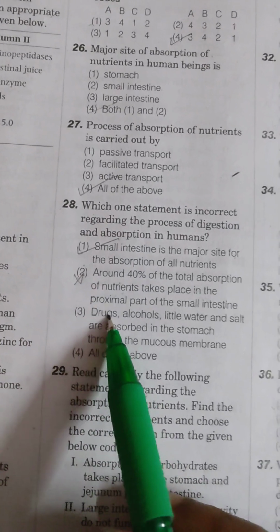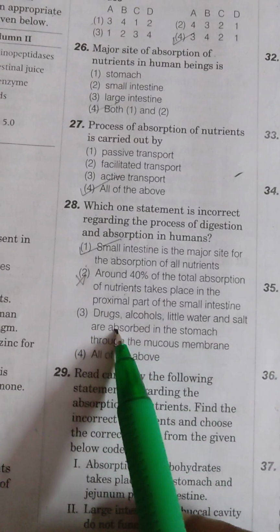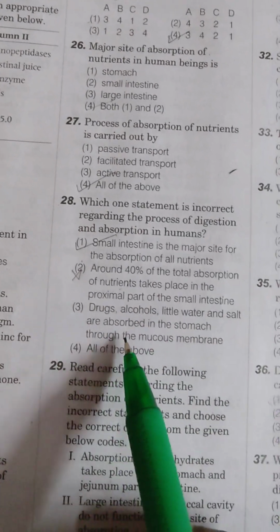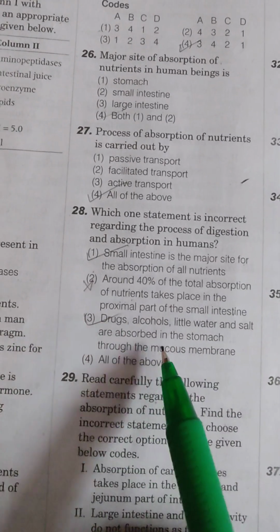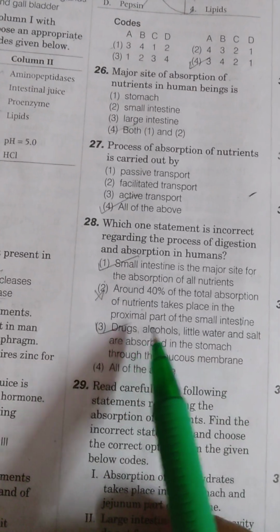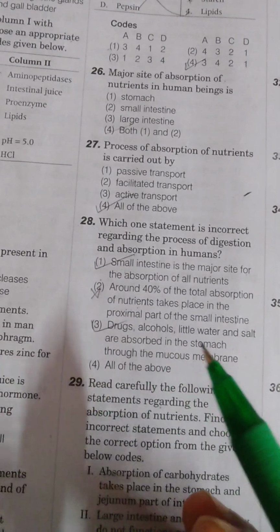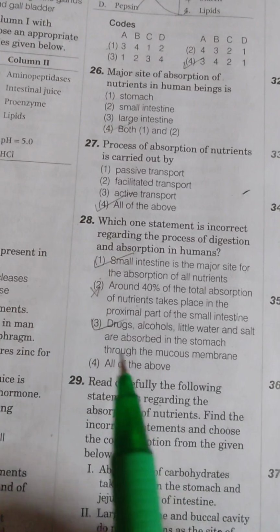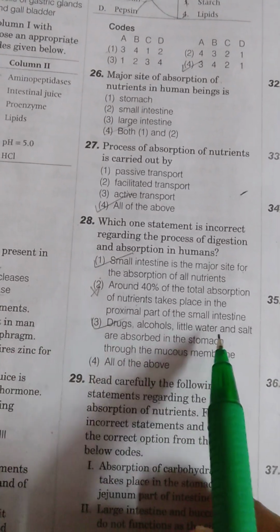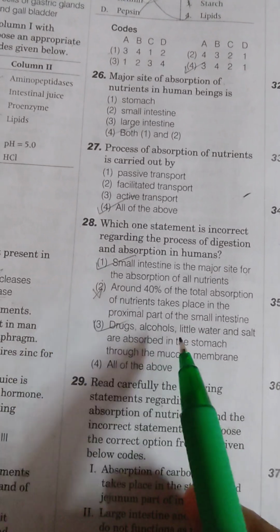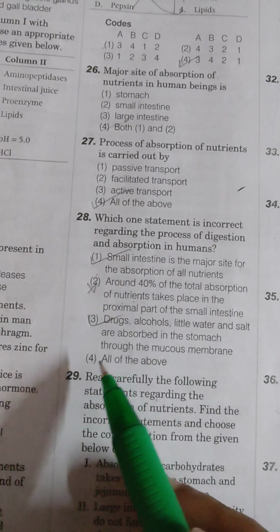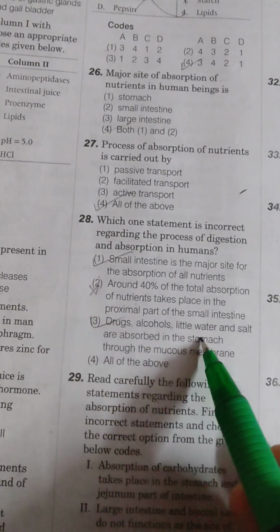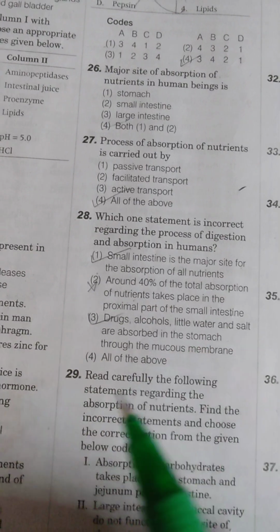Let's check for it. Drugs, alcohol, a little water and salt are absorbed in the stomach. Yes, through the mucous membrane. Right, this is correct. A little bit of alcohol is also absorbed in the tongue itself, and then in the stomach. It doesn't require to get absorbed in the intestine, so directly it gets absorbed in the stomach.